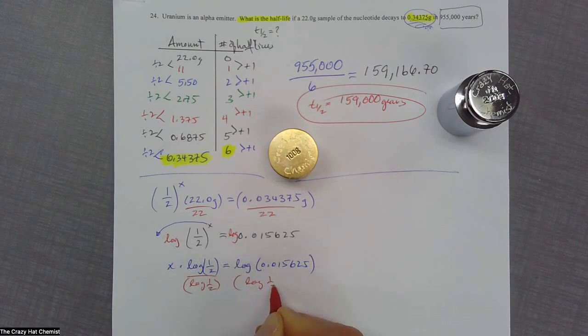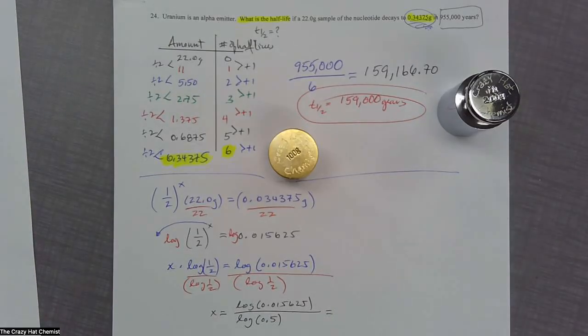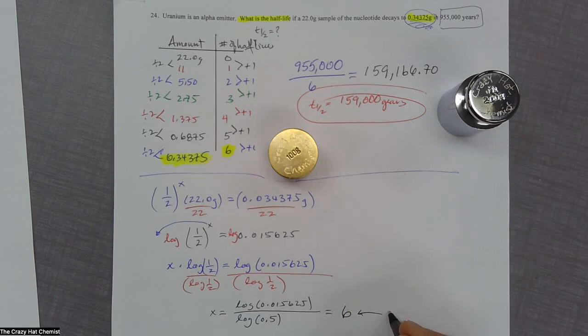Log of 1/2. And so now what we get is x is equal to log of 0.015625 divided by log of 0.5, that's 1/2. This will equal a number, and that number is 6. This is equal to the number of half-lives.